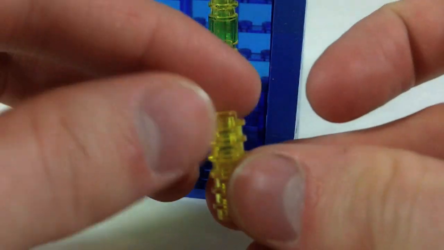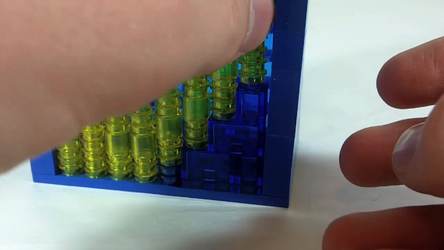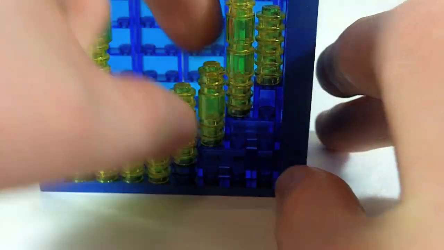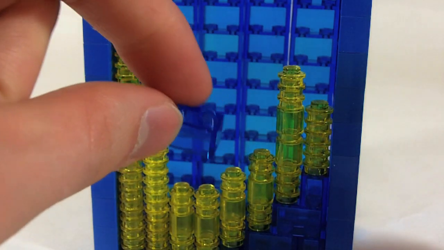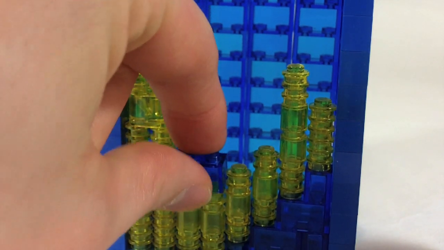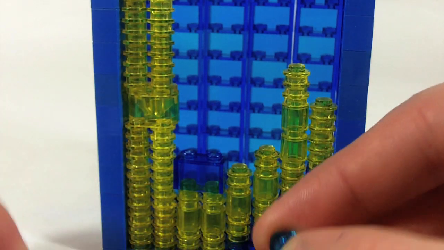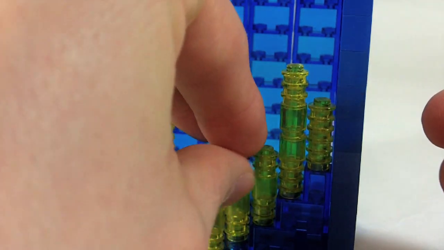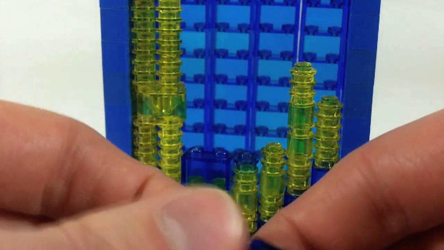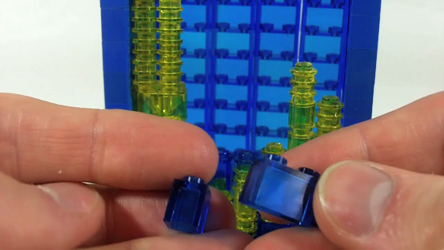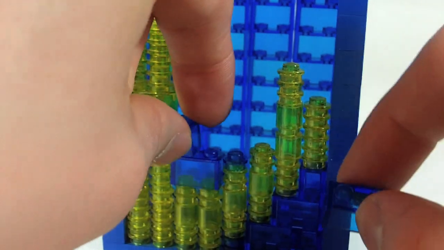And then we're going to do a 6 tall stack of yellow right there. Then it's blue time. So we're going to do a 1x2 brick in blue, a 1x1 plate in blue. I'm alternating where it's round or square just based on what I had. 1x1 and a 1x2 brick.